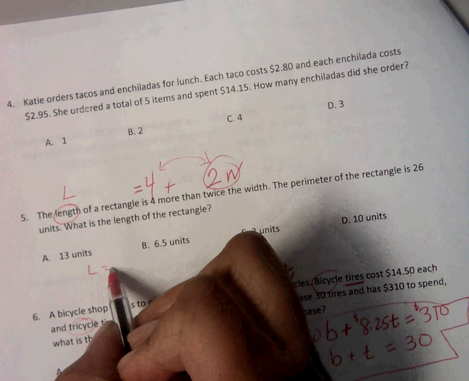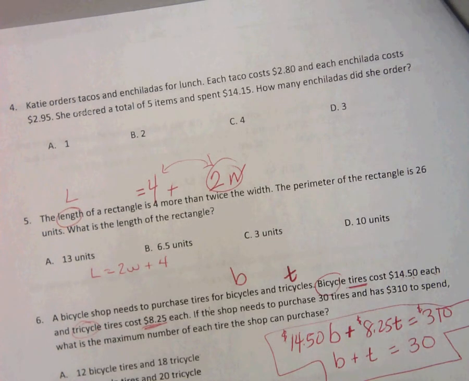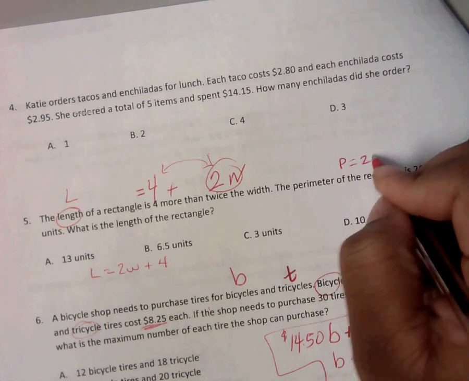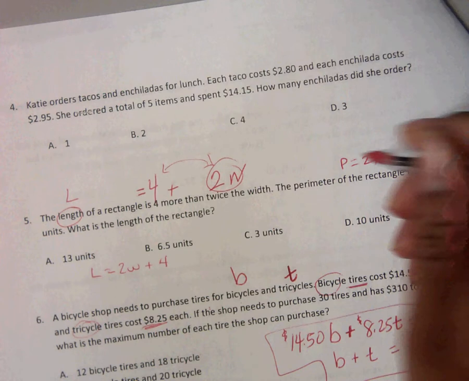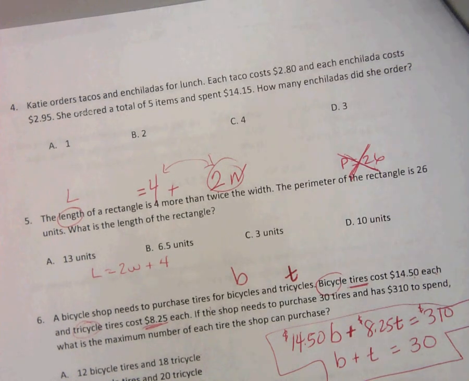So L equals 2W plus 4. The perimeter of the rectangle is 26. Some of you probably want to write that. No, no, no. Remember, in class we talked about that. I didn't put it in the other video.